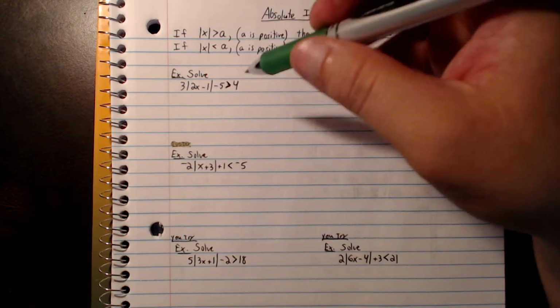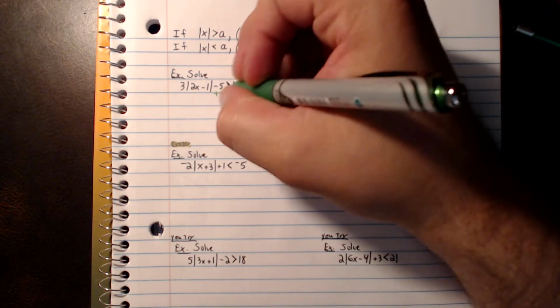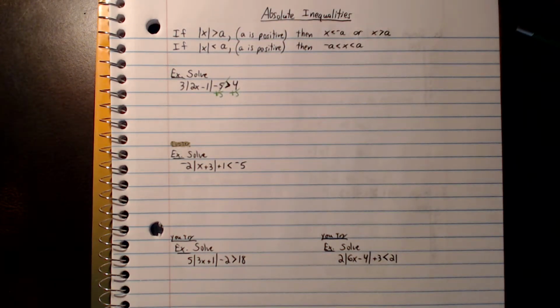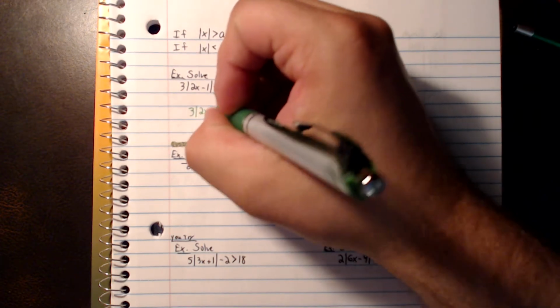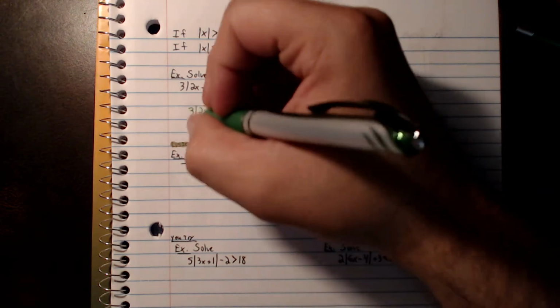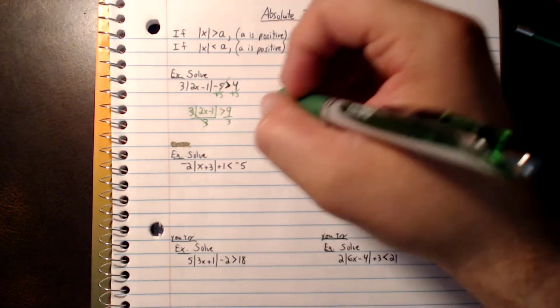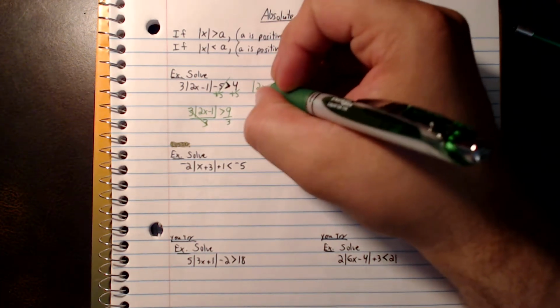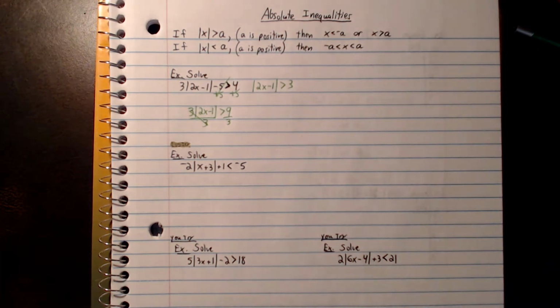We're still going to solve like we were before, so I need to make sure that I start adding 5 to both sides to begin with. I'm going to continue, right? We'll divide by 3. So this gives us the absolute value of 2x minus 1 is greater than 3.